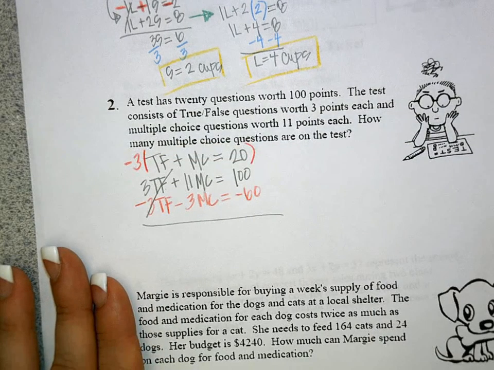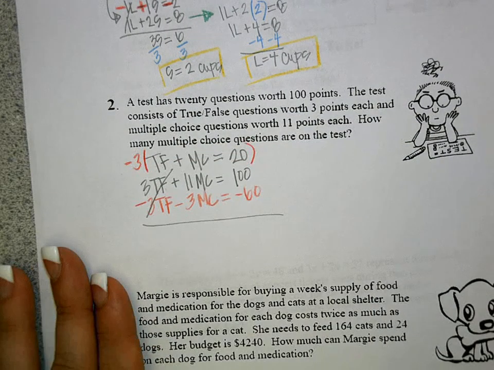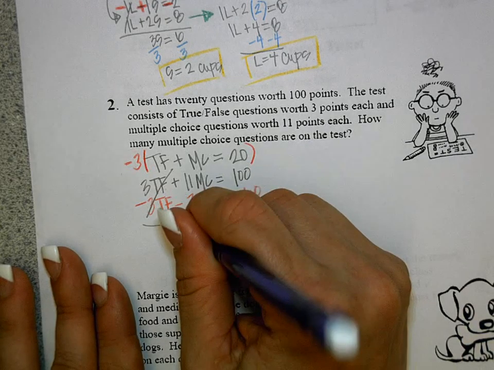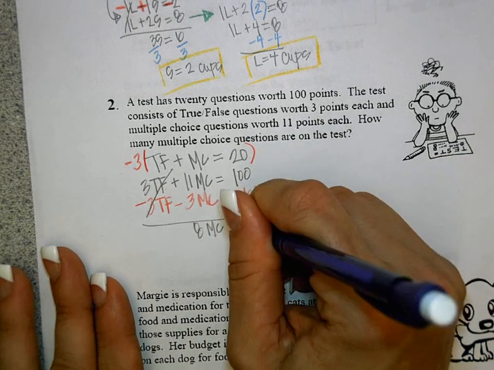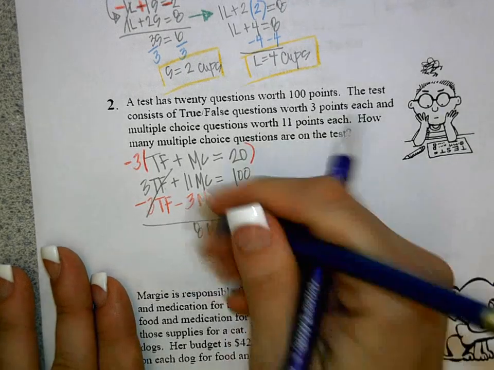These will cancel. 11 minus 3 gives you 8 MC, which is equal to 100 minus 60, which is 40. Divide both sides by 8.